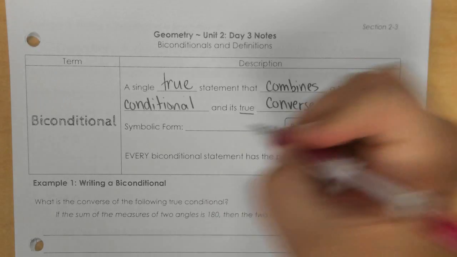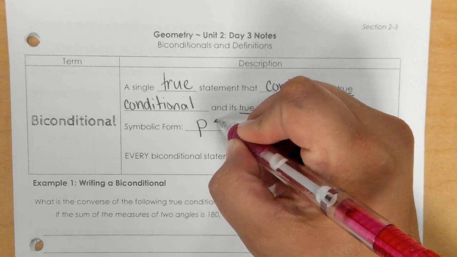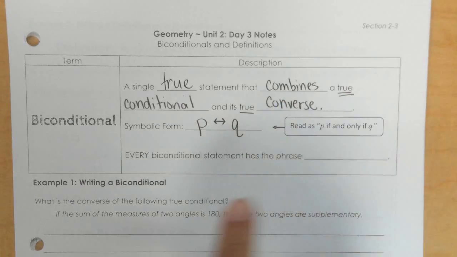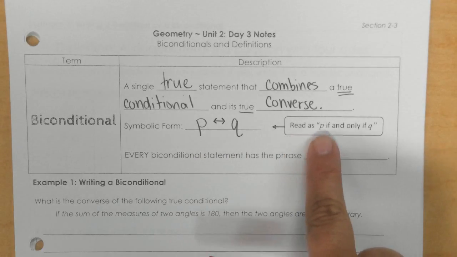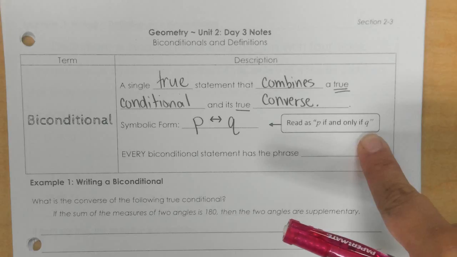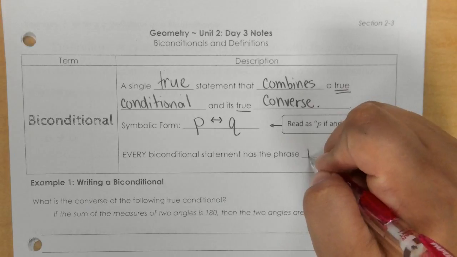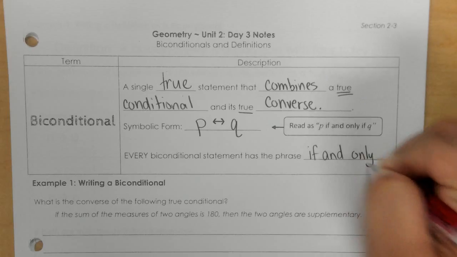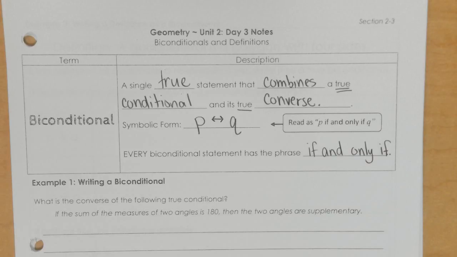And you would read this in symbolic form. You would say P, and then you would have this arrow, which looks kind of like how we do a line, and then Q. This part right here is represented as if and only if. So it's read as P, if and only if, Q. Every biconditional statement has the phrase if and only if. If a sentence does not have that phrase, it is not biconditional. It has to have that phrase.